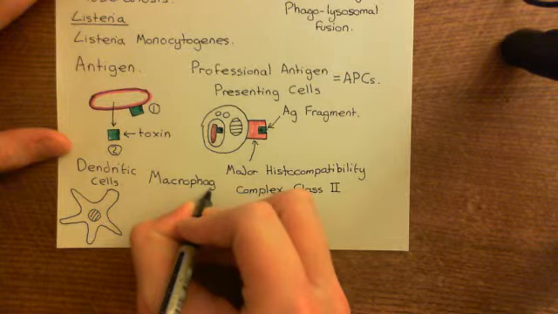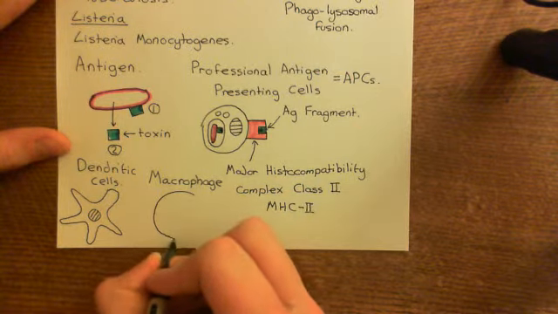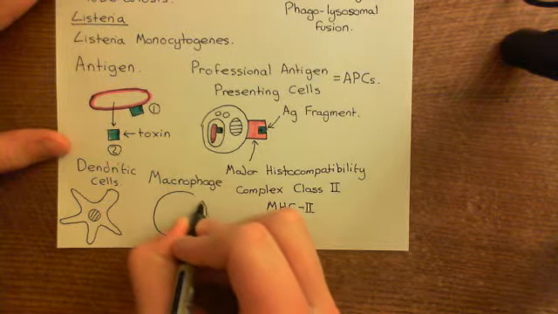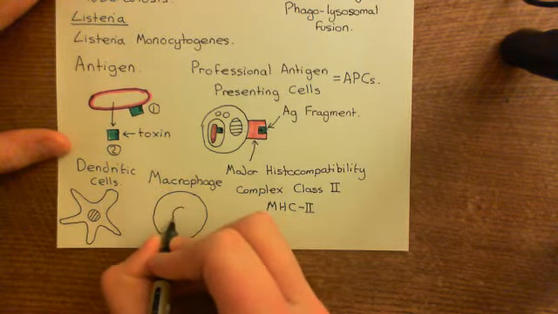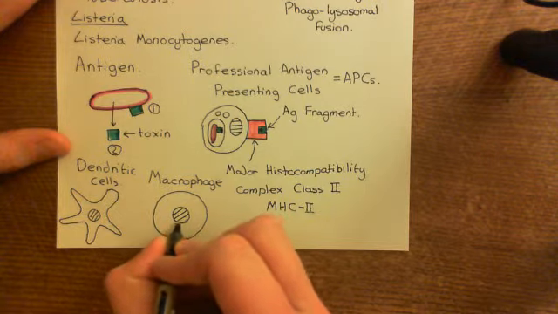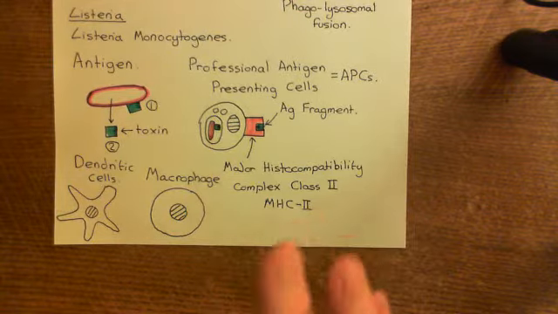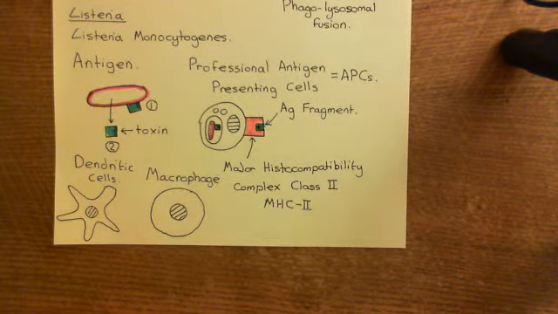Okay, however, macrophages aren't really that keen on doing it. They can do it, but they don't do it nearly as much as dendritic cells. Dendritic cells are fantastic at doing it. Now, B cells are also counted as a professional antigen presenting cell, but generally they don't kickstart the humoral immune response. Generally it's either a dendritic cell or a macrophage which is going to kickstart the adaptive humoral immune response.